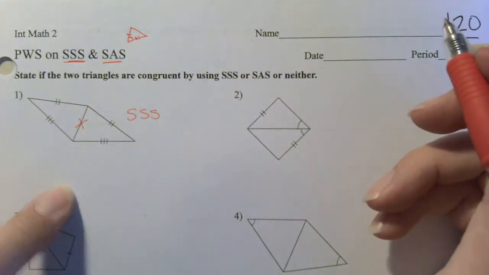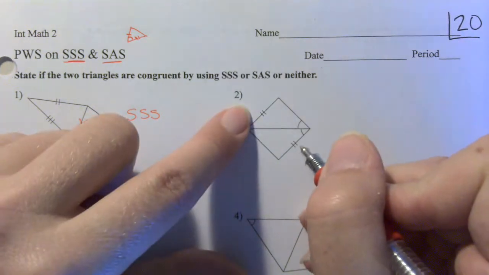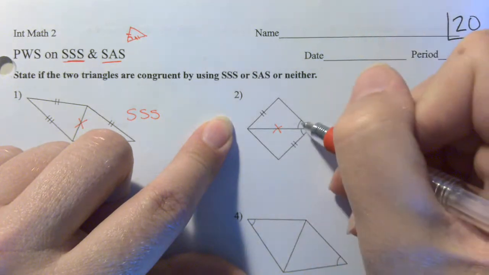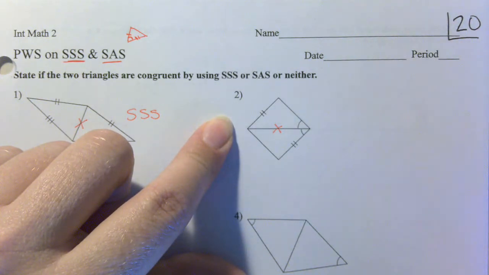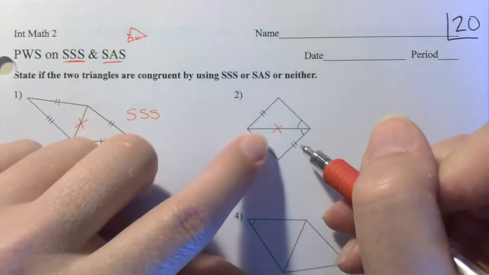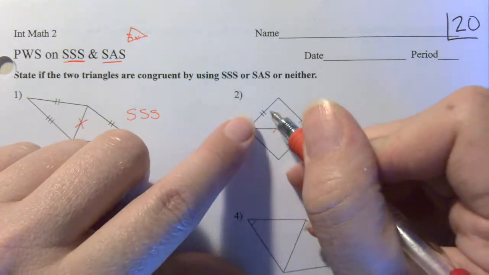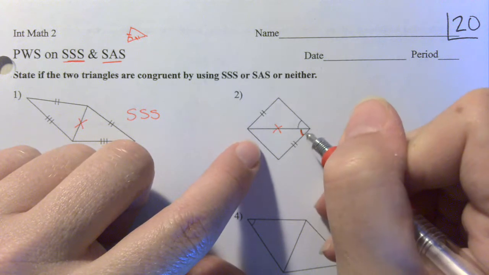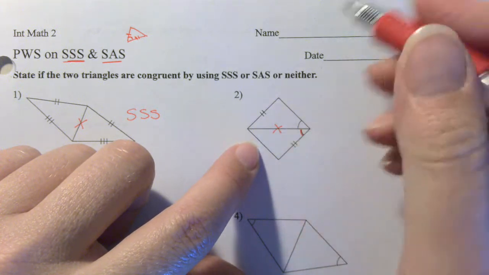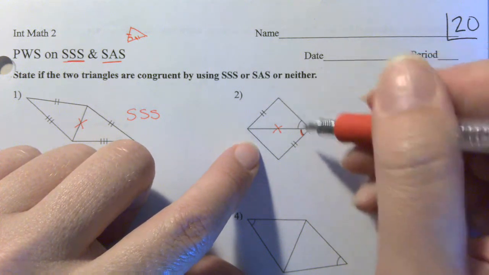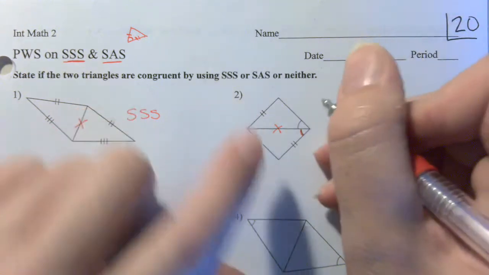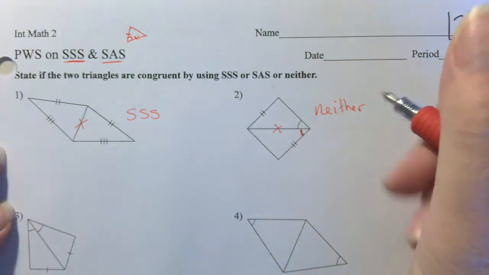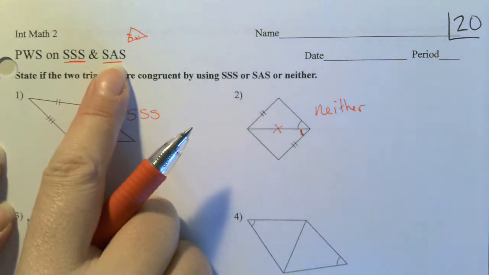All right, let's go ahead and look at number 2. I see that I have a side. I have a common side that is reflected, and then I have this angle. Now, if I look at it too quickly, I see side, angle, side, sides and angles, but it has to be the included angle. So this side, angle, side works, but over here, I don't have the right side, because if I look at these two, it's not included. So this is neither. I'm not able to prove these congruent using side, side, side, or side, angle, side.